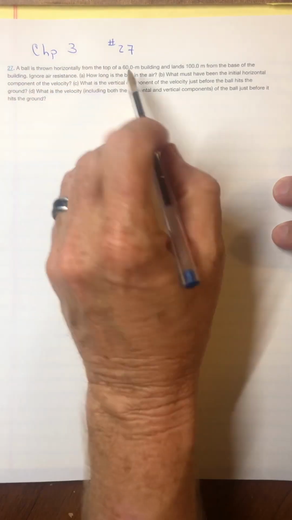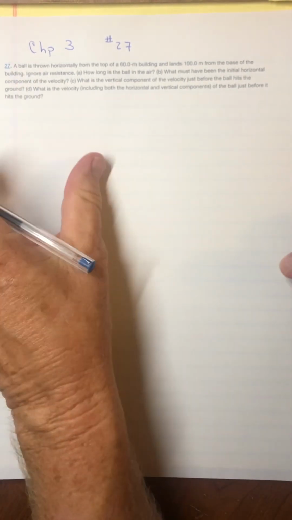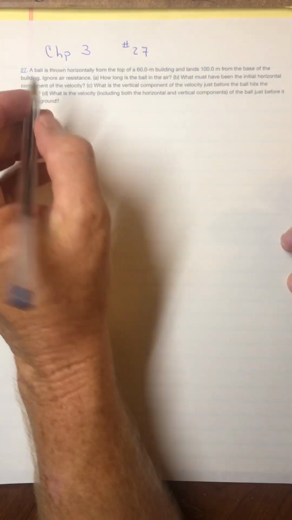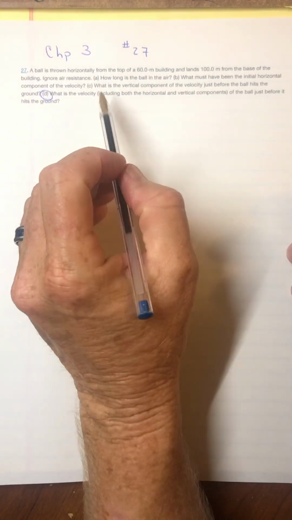Hello, Physics 110 students. I got a good question here from homework number 3 in our 2D motion. It's number 27, and I haven't had a chance to make that video, so I thought I would make it. The question really centers around the hardest part of this problem, which is part D. But let me build up to it.